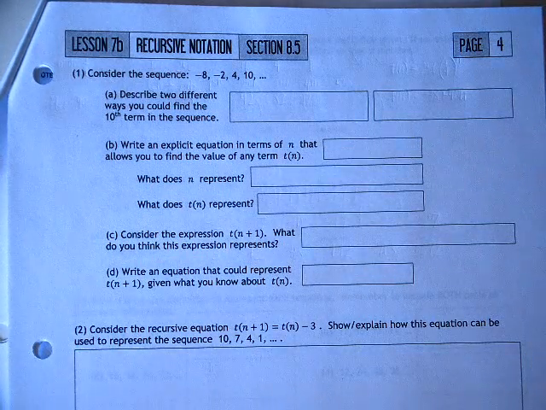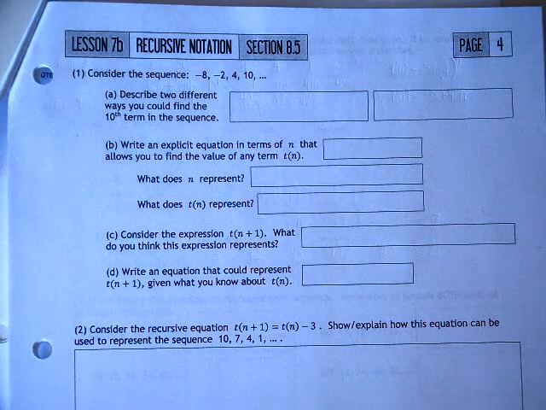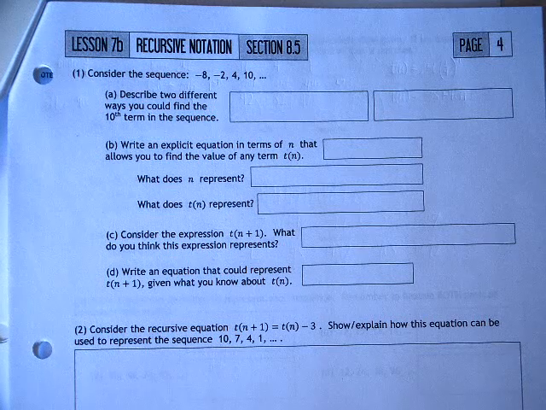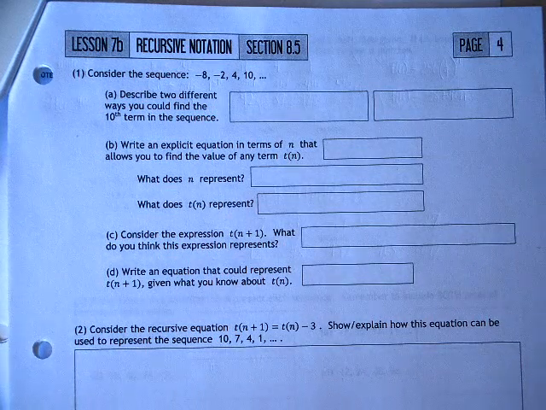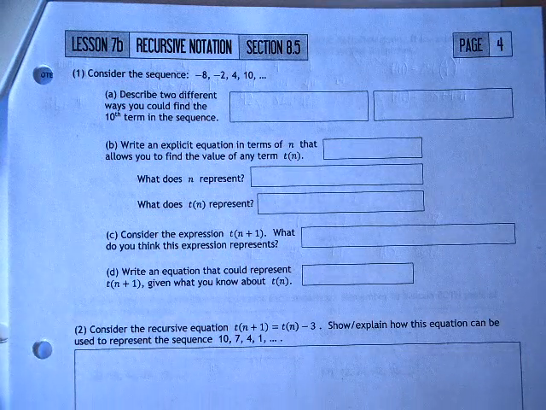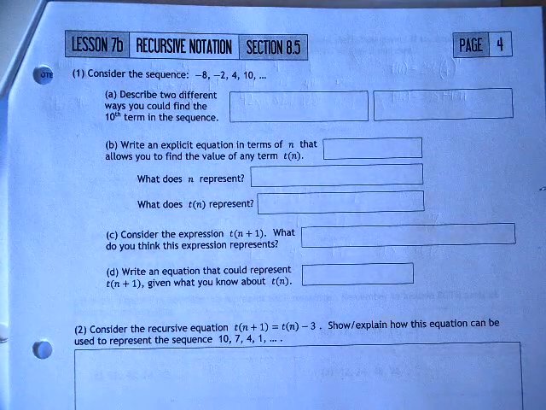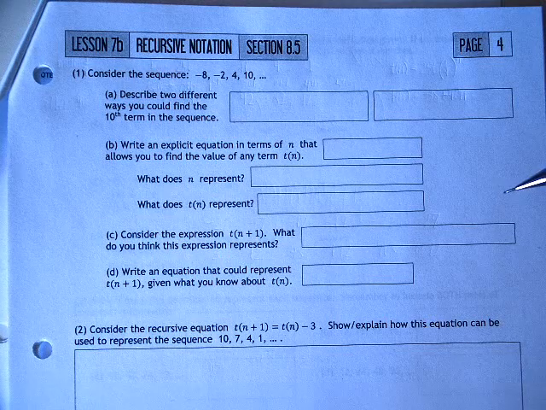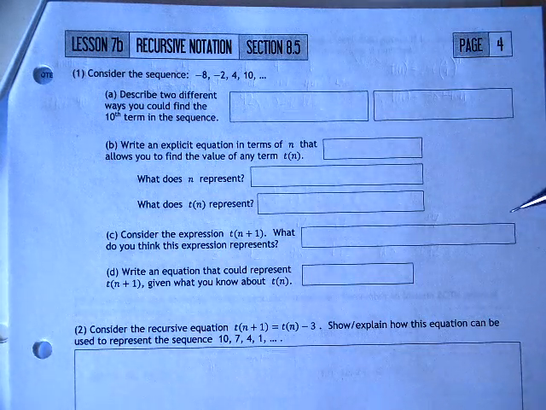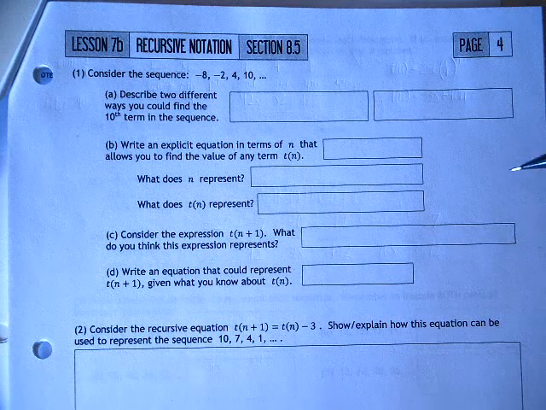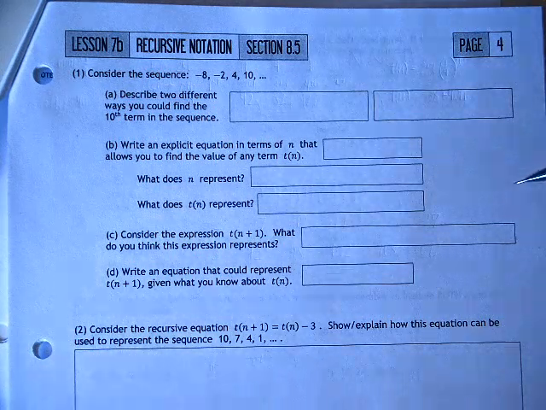Hi everyone. This series of videos is going to take you through lesson 7B in the new packet, which is pages 4 and 5. If you haven't already, I do suggest that you print pages 4 and 5 if you have access to a printer, or if nothing else, have pages 4 and 5 open on some sort of screen, maybe a new tab or something like that, so that you can follow along with the problems while you're working on a separate piece of paper.